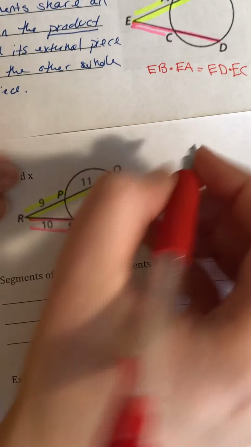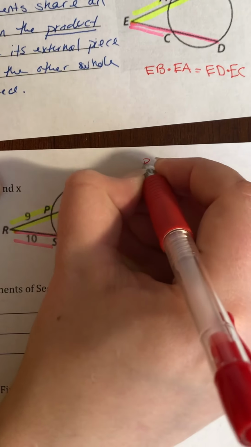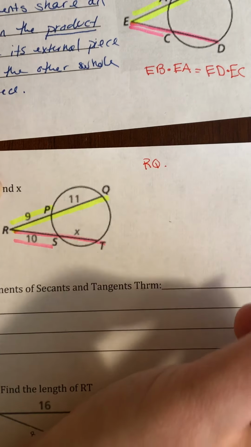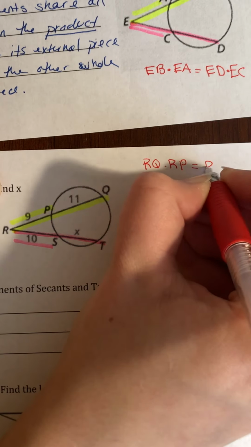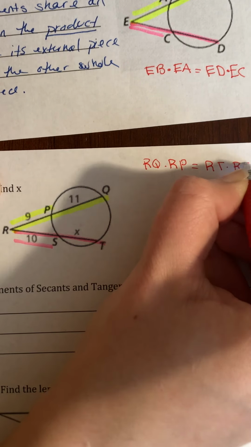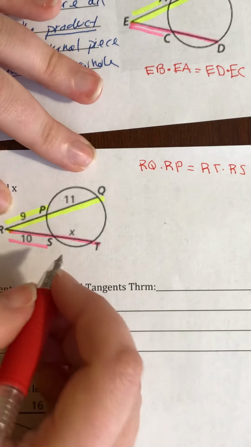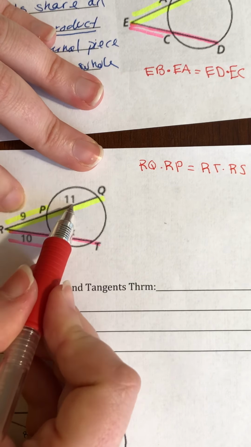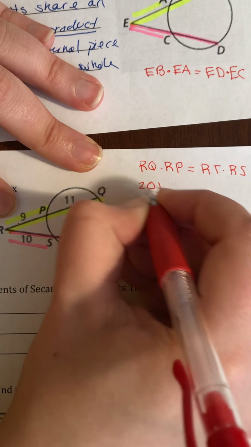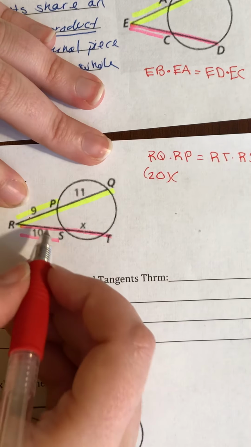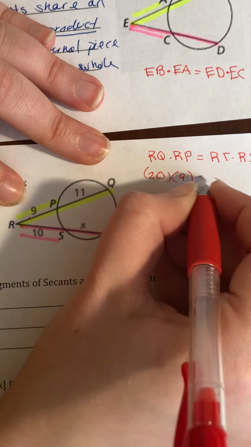So I'm going to write that out first. So RQ times RP is equal to RT times RS. So what is the length of RQ? The whole thing, if this inside part is 11 and the outside is 9, that's going to be 20. So 20 times RP is 9.